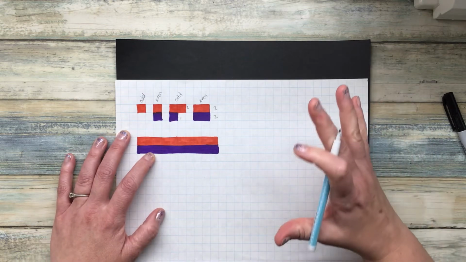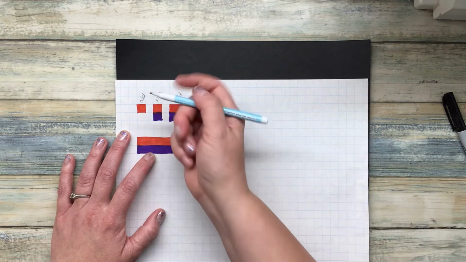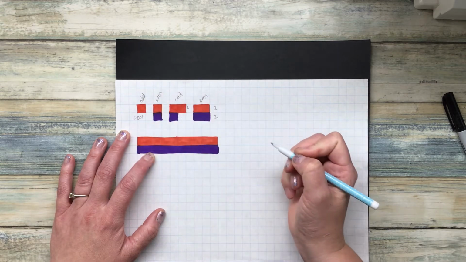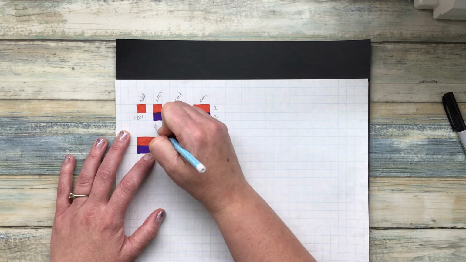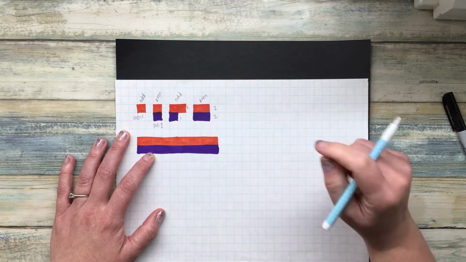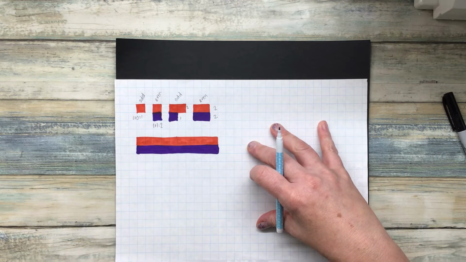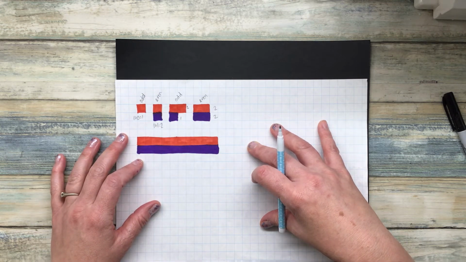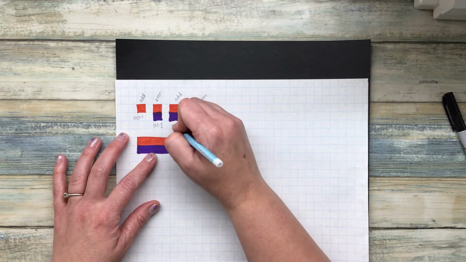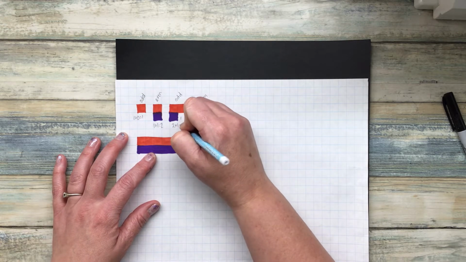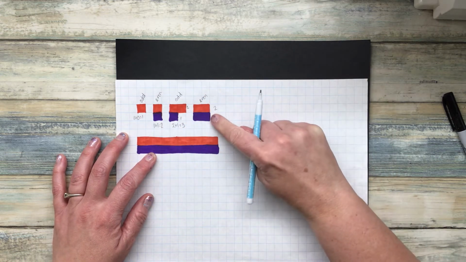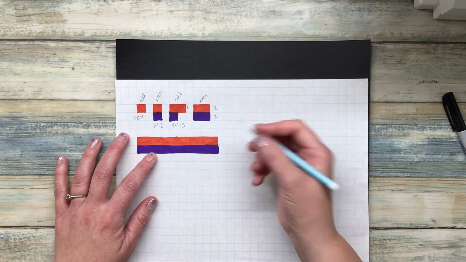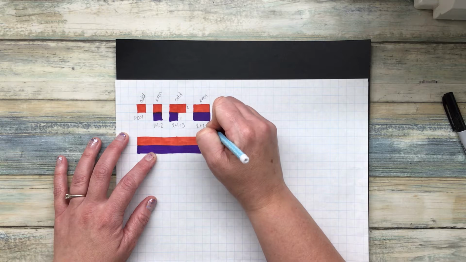Now, if I were to make an equation for each of these, this one right here would be 1 plus 0 equals 1. This one right here would be 1 plus 1 equals 2, because there's a total of 2 squares. Who can tell me what the equation for this one would be? Correct, that one is 2 plus 1 equals 3. What's the equation for this one? Two plus 2 equals 4.